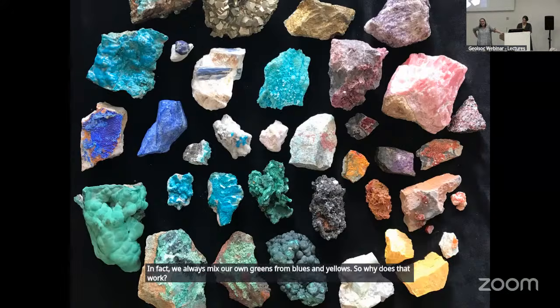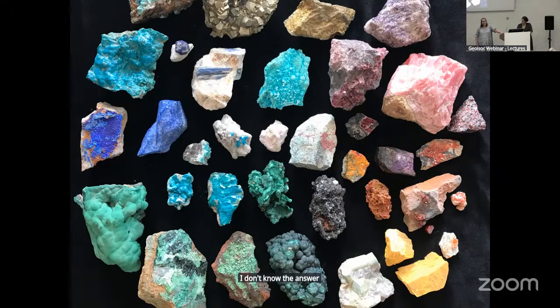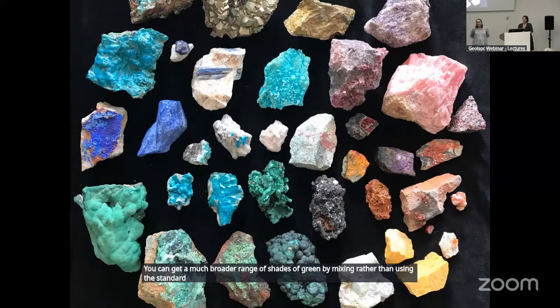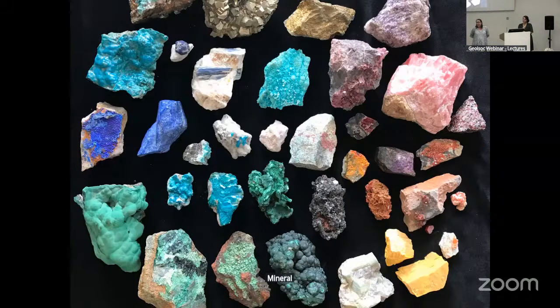Well, I was going to ask you that. I'm not a painter, I am a geologist, but I don't know the answer to that. I mean, viridian's a nice green. I think to answer that question, you can get a much broader range of shades of green by mixing rather than using the standard mineral-based pigments. And that is the truth.